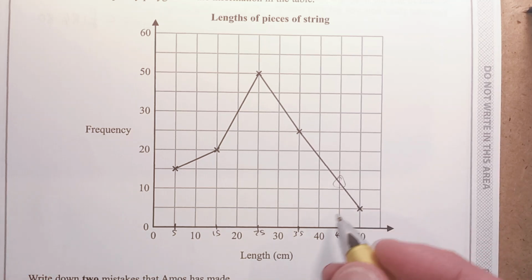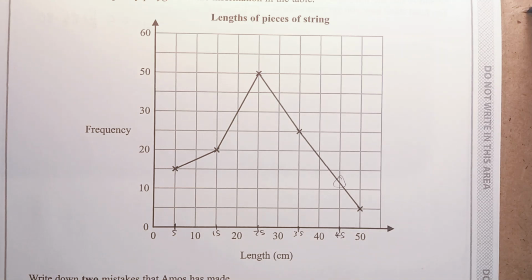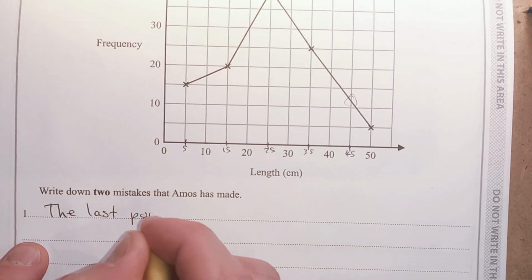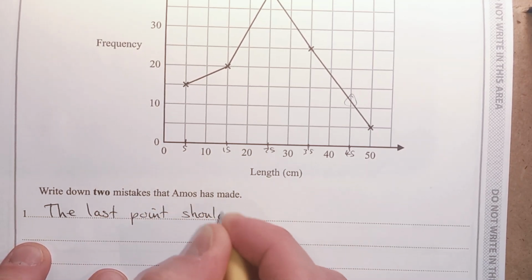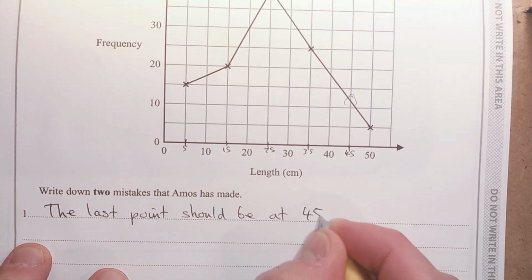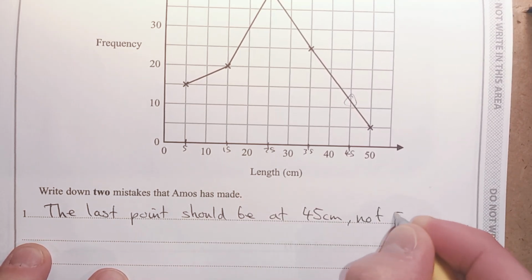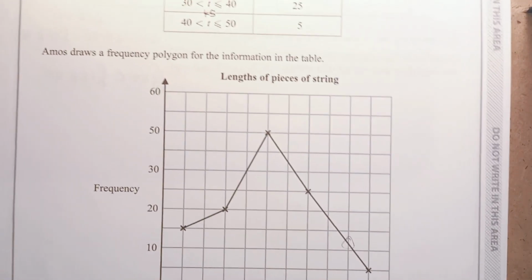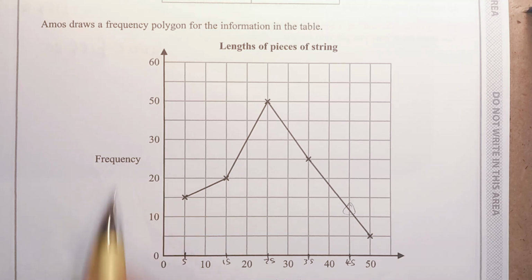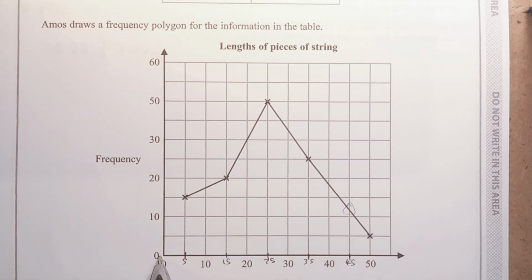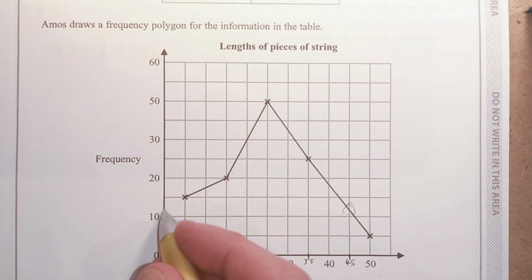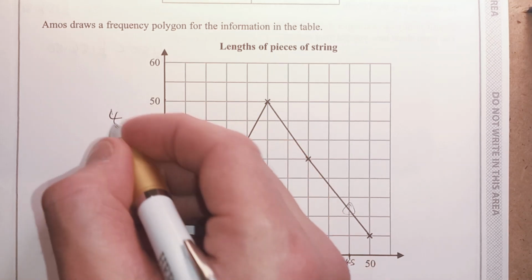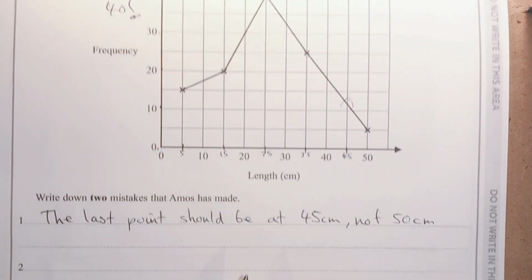But no, he hasn't. He's used 50. So one mistake, we can say the last point should be at 45 centimetres, not 50 centimetres. Okay, that's one mistake. Okay, anything else? If we look at the frequency, we start in 0, go up 2 squares to 10, up 2 squares to 20, 2 squares to 30, 2 squares to 50. Where's 40? So that's going to be the second mistake.